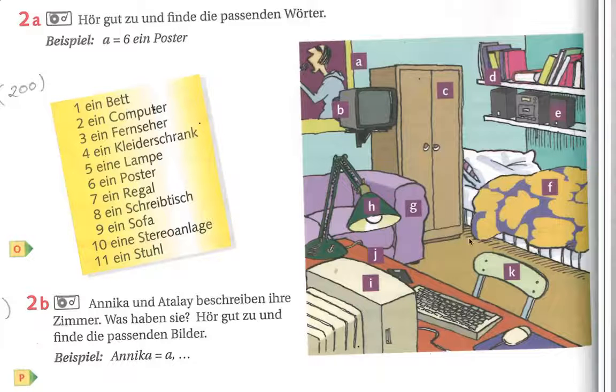ein Bett. In meinem Zimmer gibt es einen Computer. So you notice how I'm not saying ein Computer gibt es einen. Computer is a der word. So we use these normally with ist only. But for all of the verbs like haben, der words are einen, die words are eine, and das words are ein. So Computer, Fernseher, television.